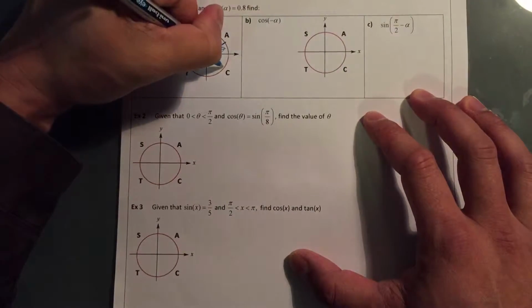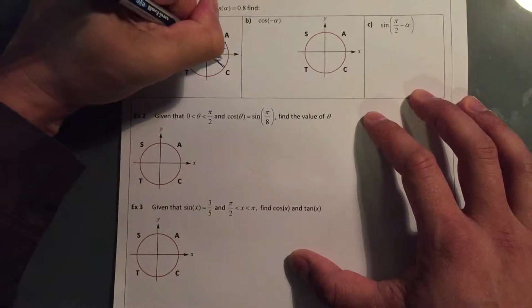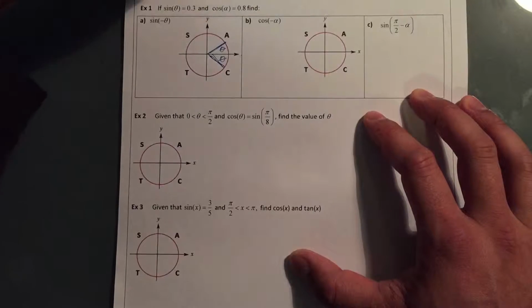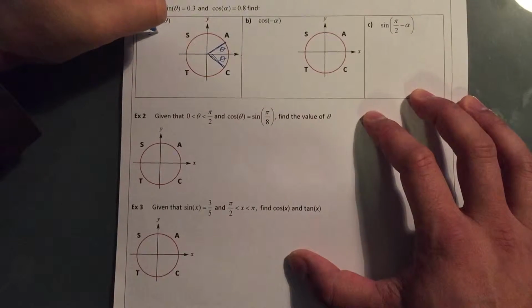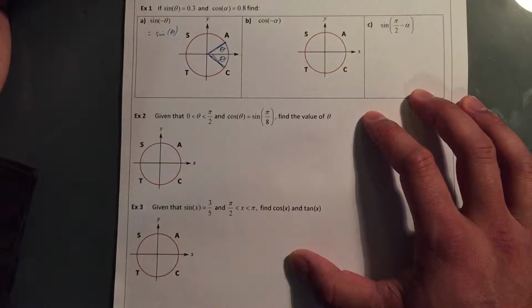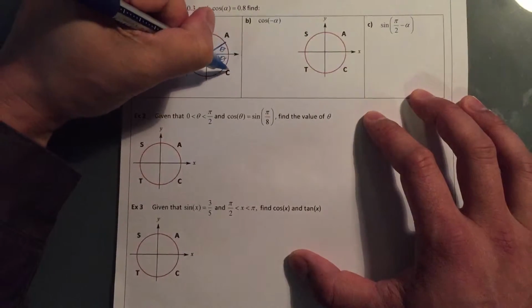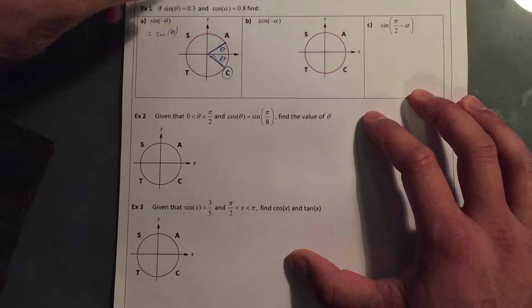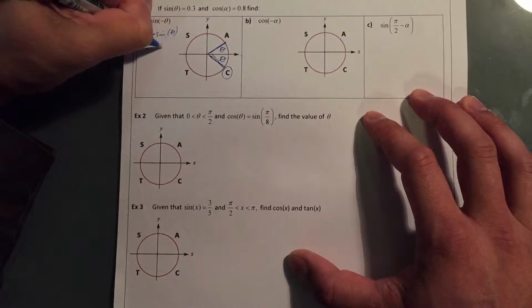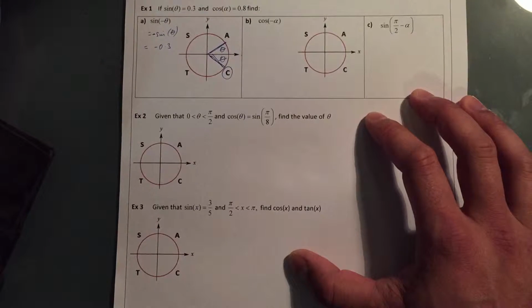So I'll draw minus theta here. The reference angle is the same, so sine negative theta is equal to sine theta. I just have to consider positive or negative, and it's in here where only cosine is positive, so this is negative. So my answer is negative 0.3.